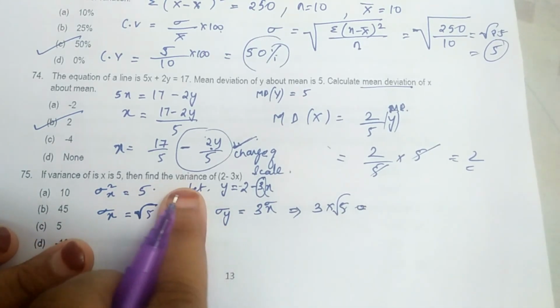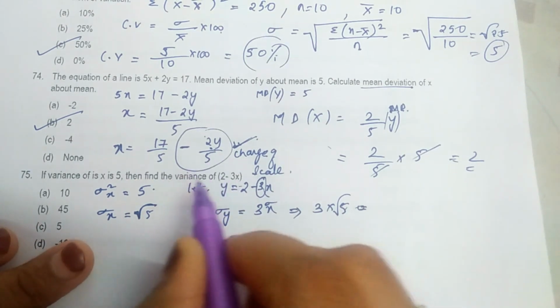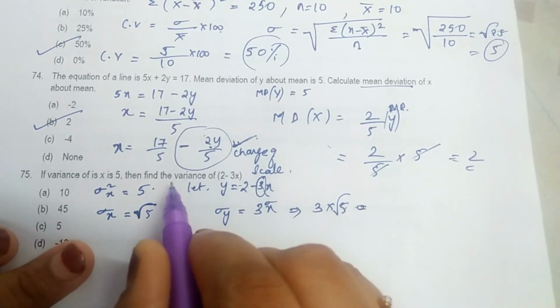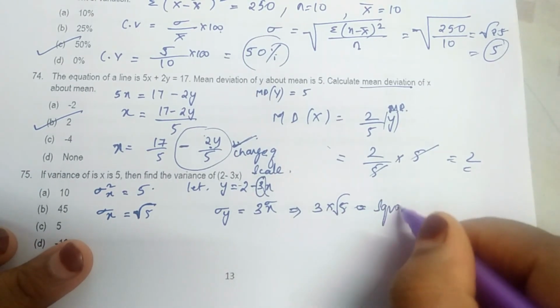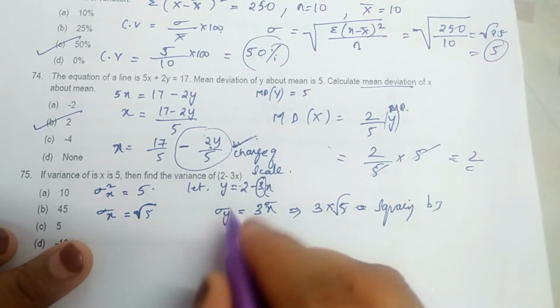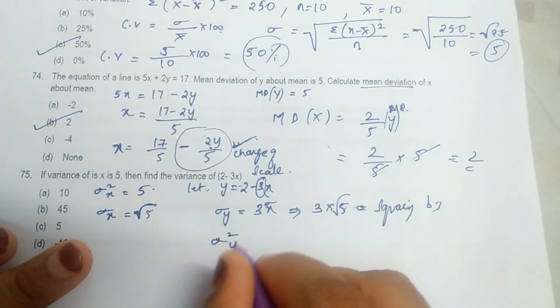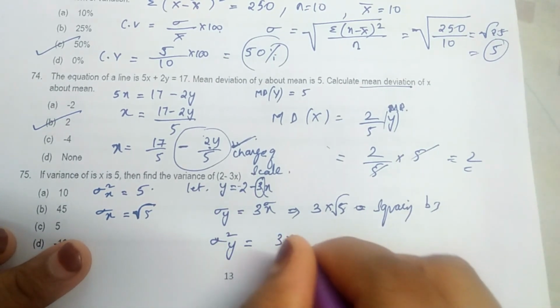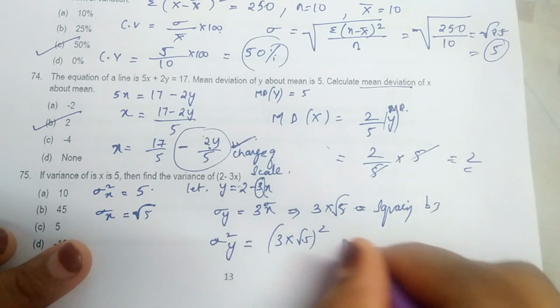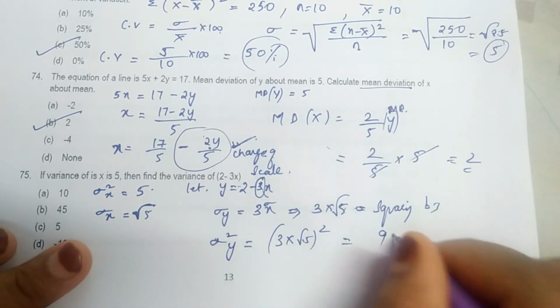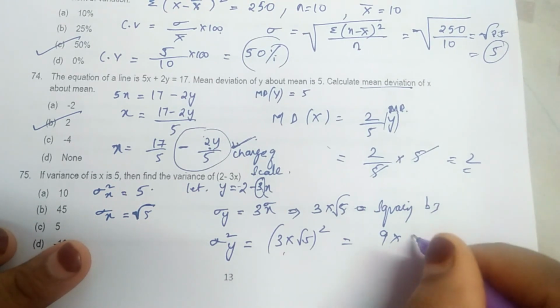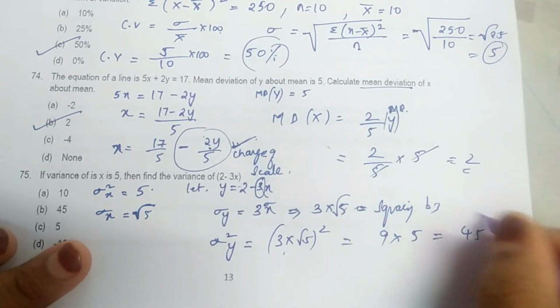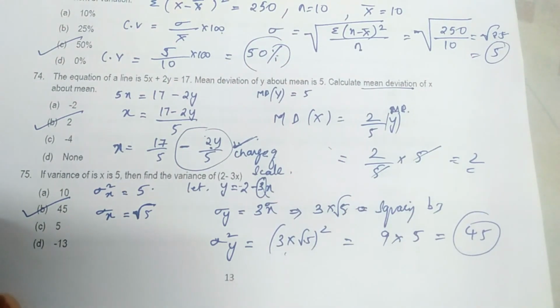But our question is not asking for the mean deviation or standard deviation. It's asking for the variance. What is variance? Squaring both sides. So the variance of y is equal to 3 into root 5, the whole squared, which is 3 squared, 9, into root 5 squared, which is 5. The answer is 45.